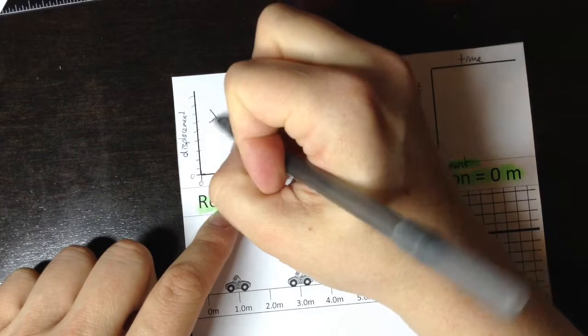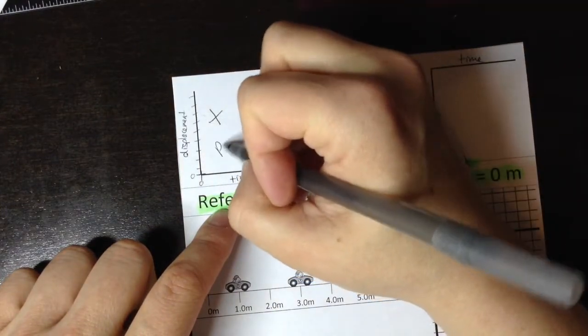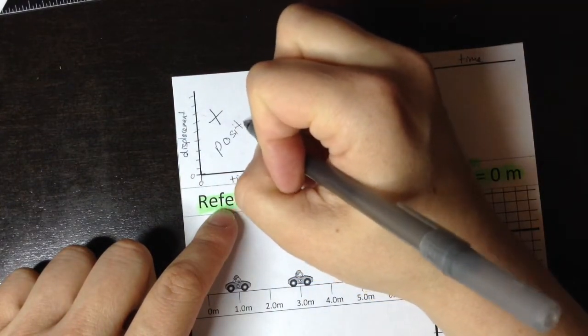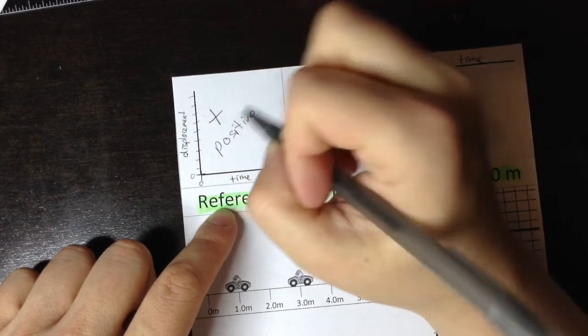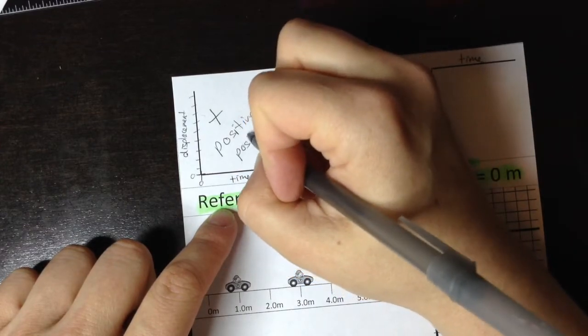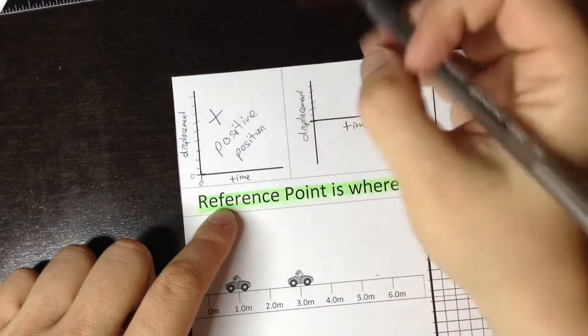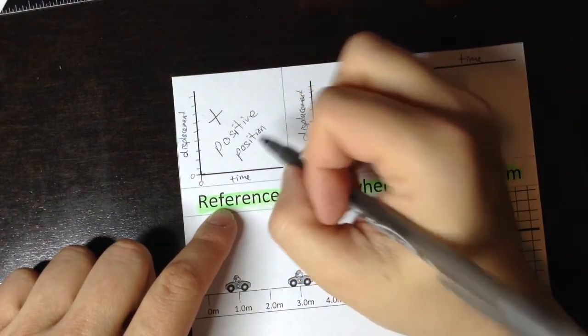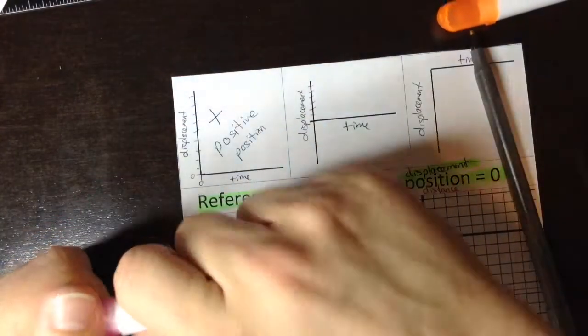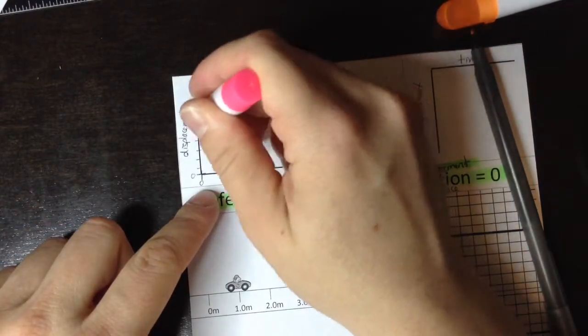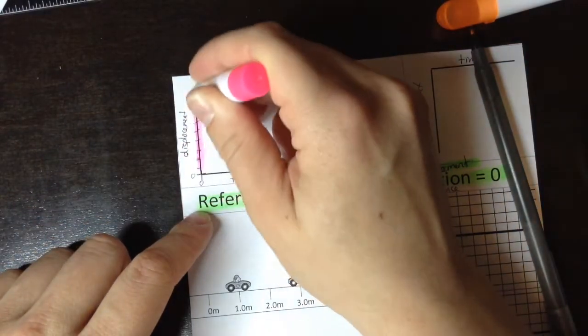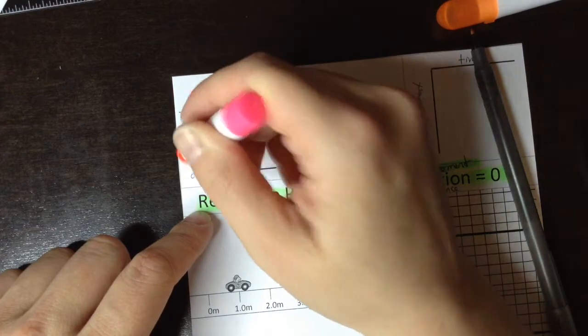So give yourself a big plus sign here. Positive position. Plus sign. We're going to make this pink. We're going to make positive pink.